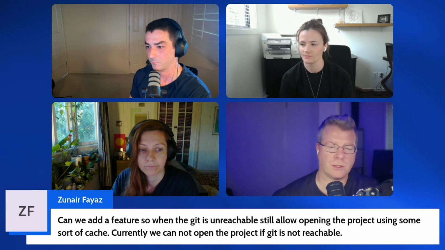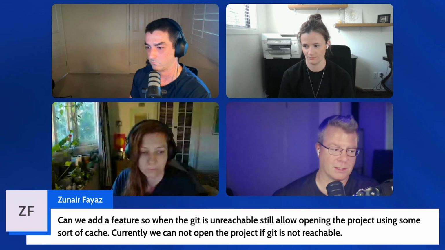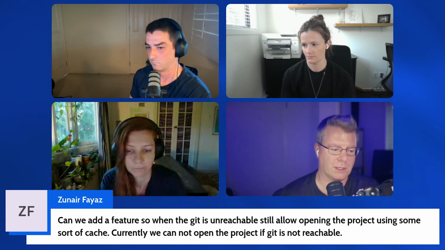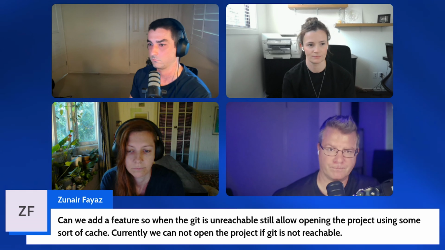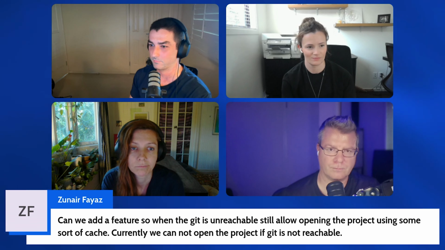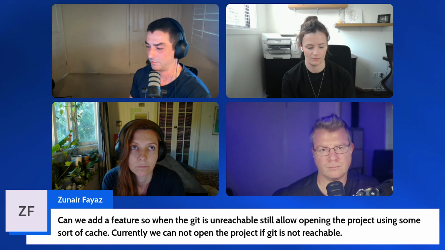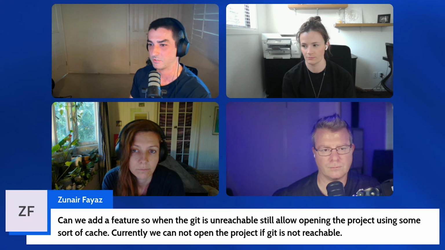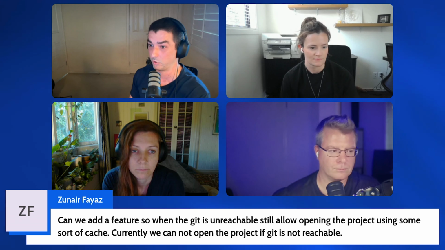Can we add a feature so that when Git is unreachable, we can still open the project using some sort of cache? Currently, we cannot open the project if Git is not reachable. That's a great question. We would love to do that. Caching is a classic hard problem of programming, so getting the time to spend on it is difficult. This is a really good one to put on Product Board.